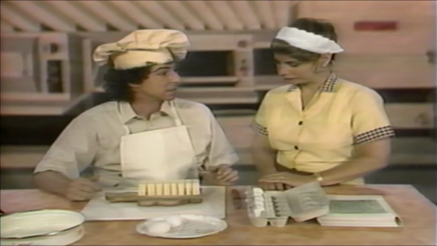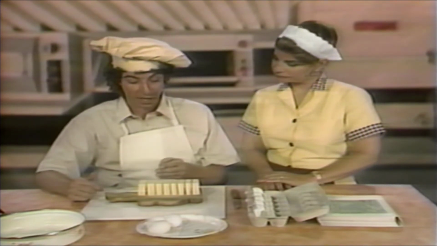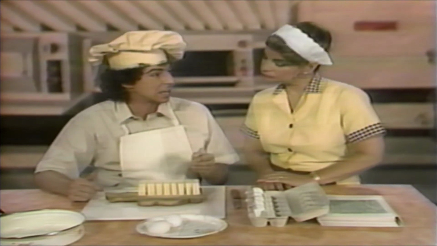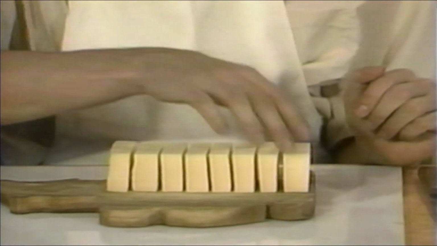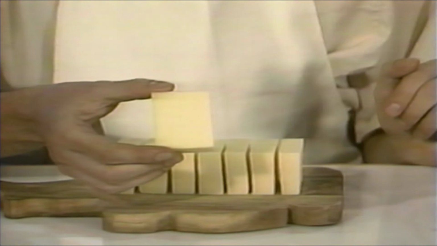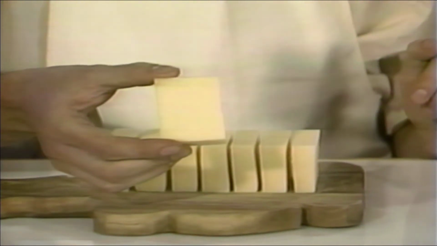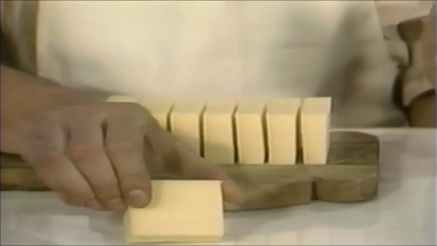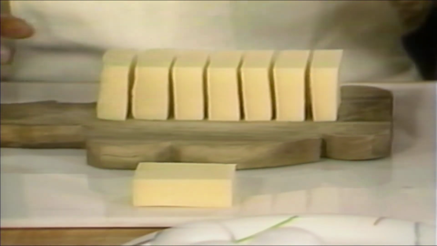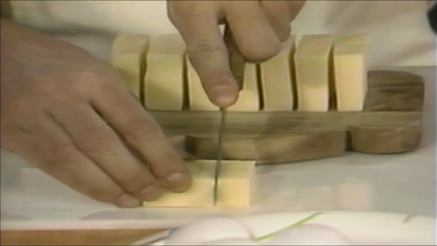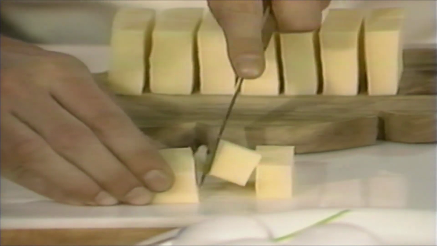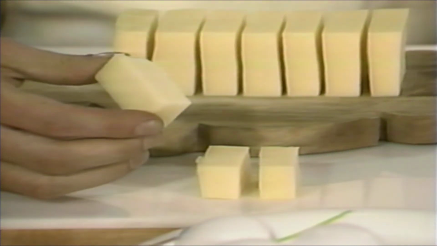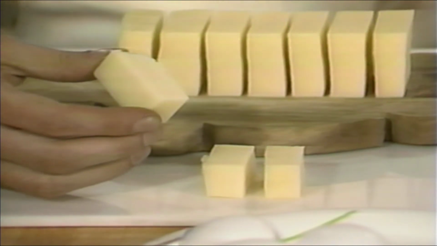To get the cheese, I've taken this 1-pound block and divided it into 8 equal pieces. Each piece is 1/8 of a pound. That's what would go into the 3-egg omelet. To make your omelet, I'll divide this into 3 equal pieces. I'll put this piece of cheese in your omelet.